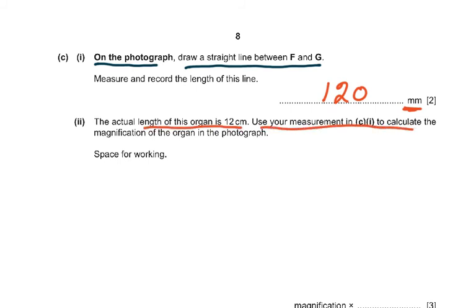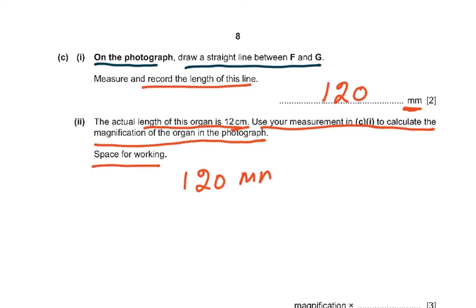Use your measurement C1 to calculate the magnification of the organ in the photograph. Space for working. So actual 12 centimeter. So measure and record the length of this line. You have to measure that. This was probably more than that, the picture, because I don't know the actual. So I'll just measure it and let you know. But this 12 centimeter, you have to convert it into millimeter. So the actual length was what we will record from the photograph.